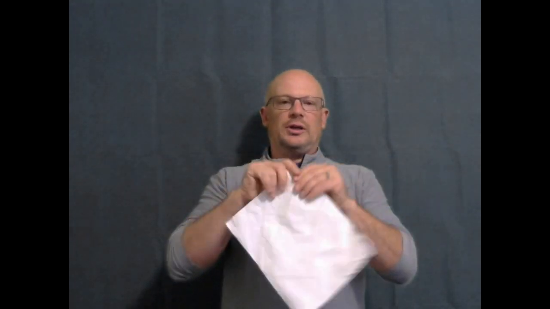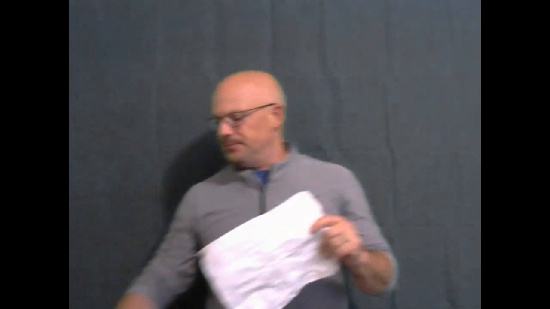Now it's a little bit more worn out, a little bit older looking, but it's still a piece of paper. Those are all examples of physical changes. While I can change the shape, I can change the form, I can fold it up, I can ball it up, I can do all these different things, it doesn't actually change what it is. It's still a sheet of paper.